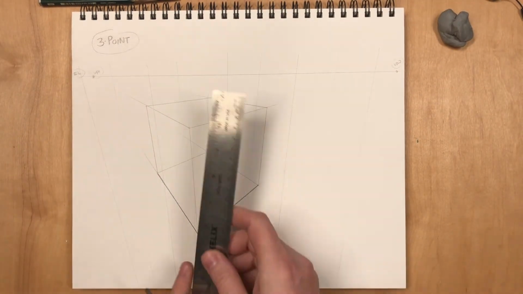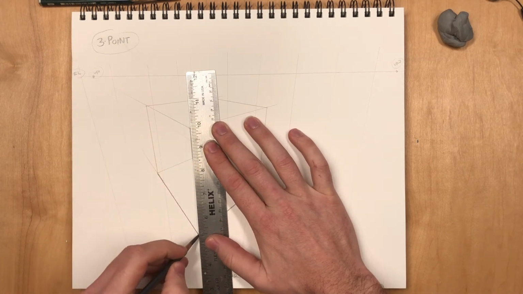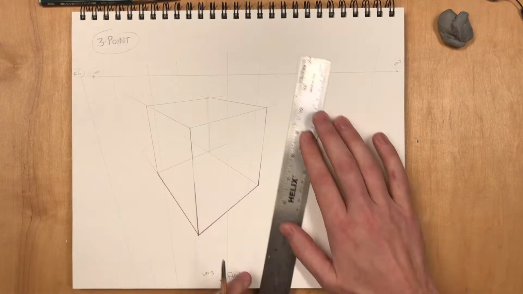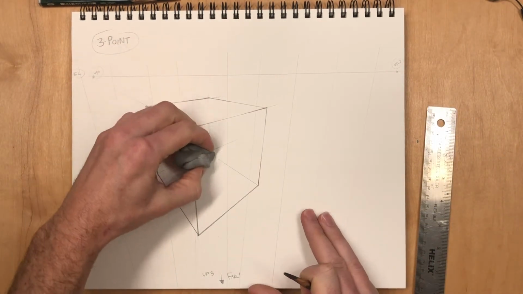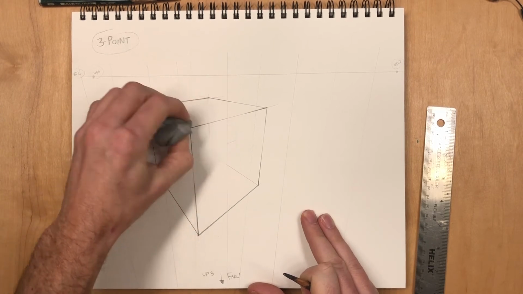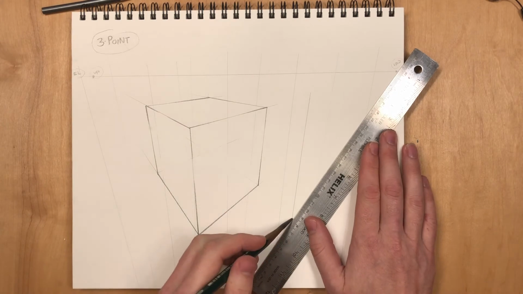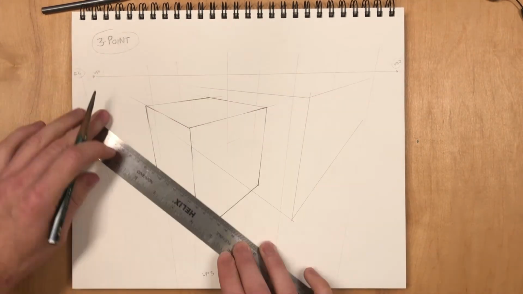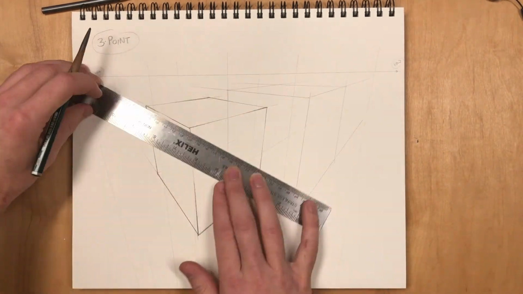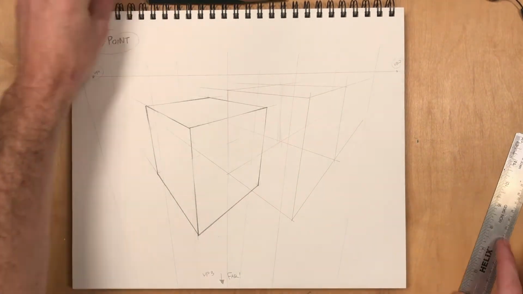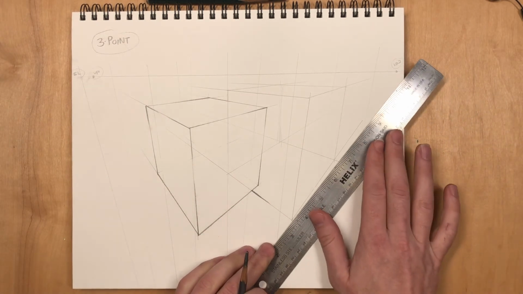Add some darker lines. I like flicking the lines from the corner. Maybe it helps it have a little bit more interest. Do some cleanup. I'm not being super careful with the cleanup here. It's just practice. We'll add another box behind that one. The vertical edges all tilt inwards towards that third vanishing point. Deal with the overlap there so that it looks like it's passing behind the other box.